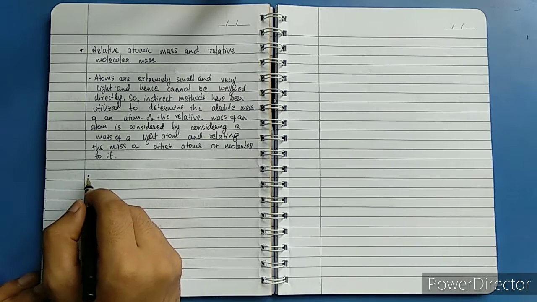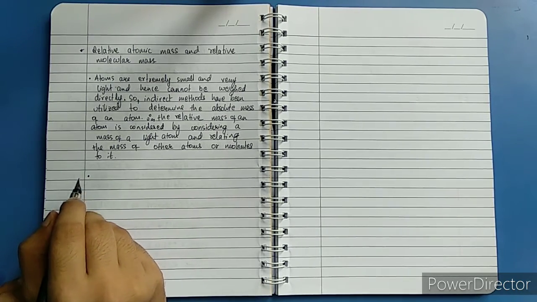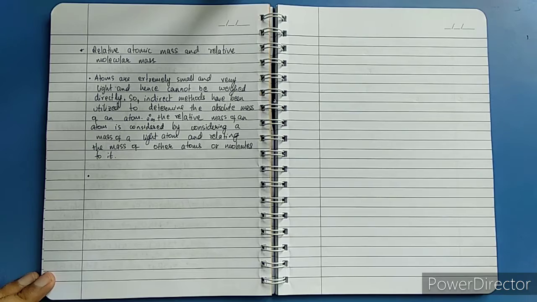Now initially what we took into consideration for taking the relative atom was hydrogen.